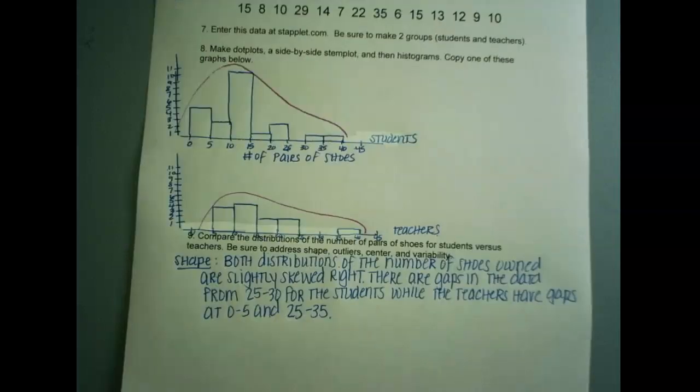All right, so for our shape, we can see that both distributions of the shoes owned are slightly skewed right. I went ahead and put this here. It could easily have gone into the outliers also. There are gaps in the data from 25 to 30 for the students, while the teachers have gaps at 0 to 5 and 25 to 35.